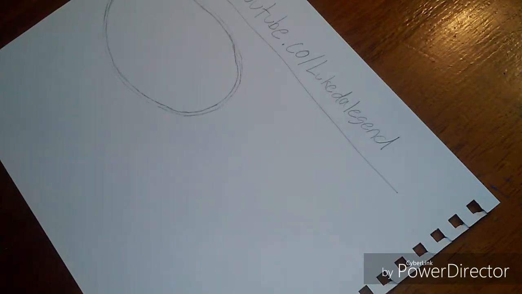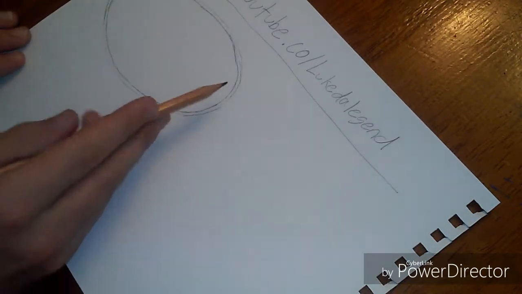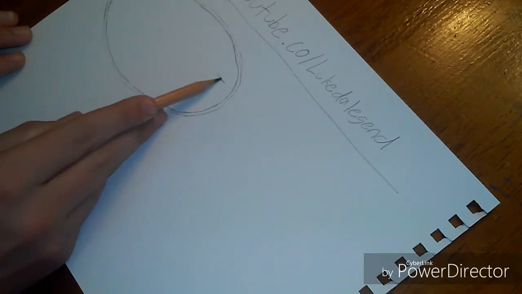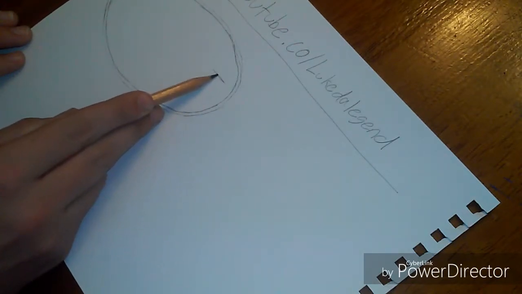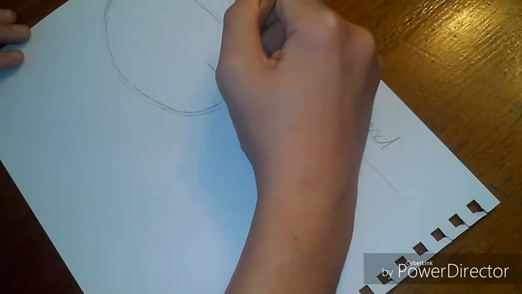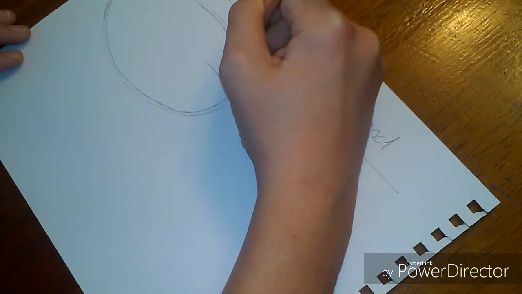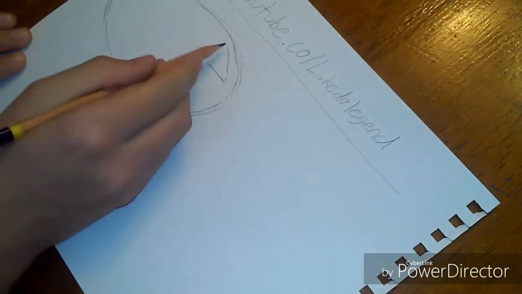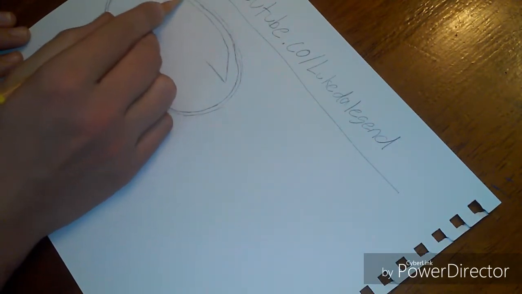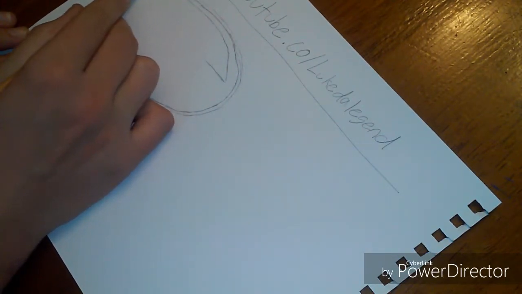Now we're going to start doing the most iconic part of the logo, which is the big G for Green Bay. You could use a straight edge with this, but I'm just going to go freehand. I'm pretty good at drawing straight lines. I'm just going to draw a straight horizontal line right there. Now you're going to go up from there and make a curve. You can keep following it around the edge, but you're going to stop at one point.